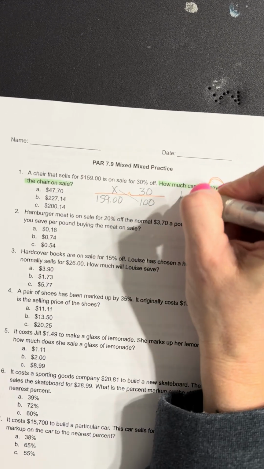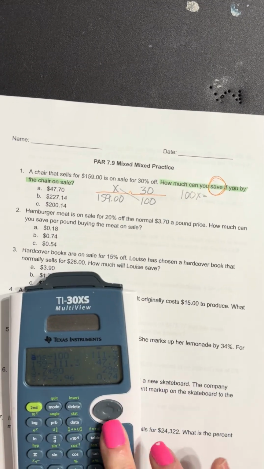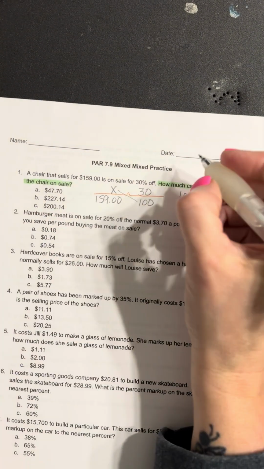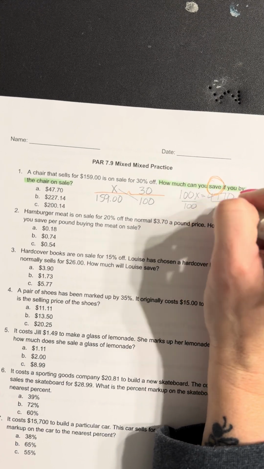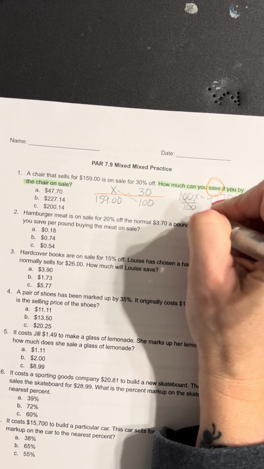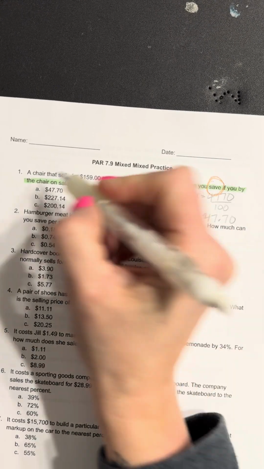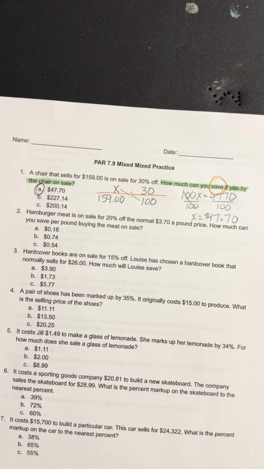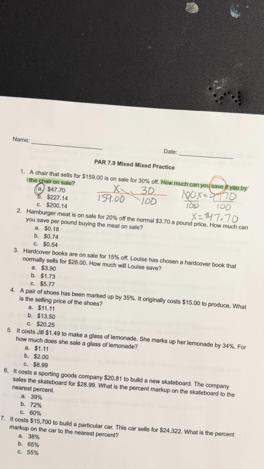So when I cross multiply, I get 100X equals 159 times 30, 4770. Divide that by 100, and X equals $47.70. And if I know y'all like I think I do, that's what you did. And that only works if it's asking you for the savings.